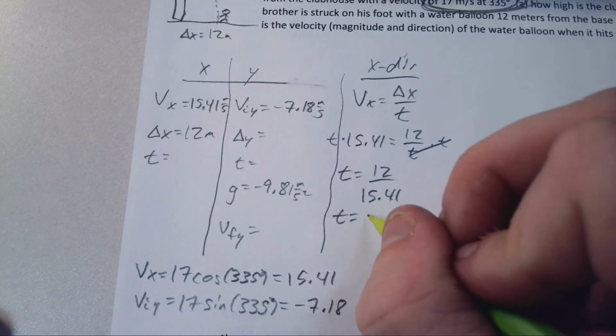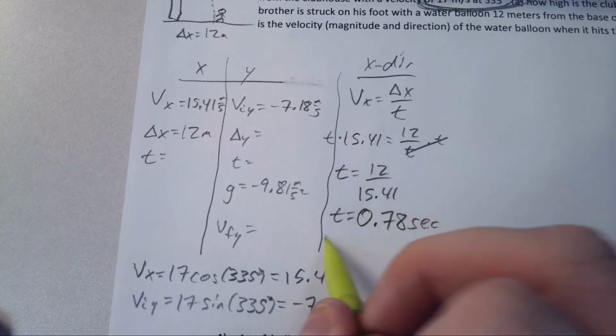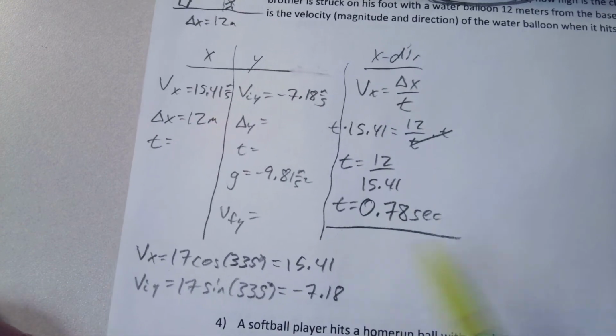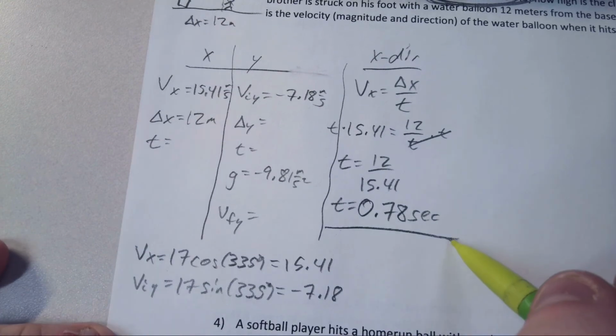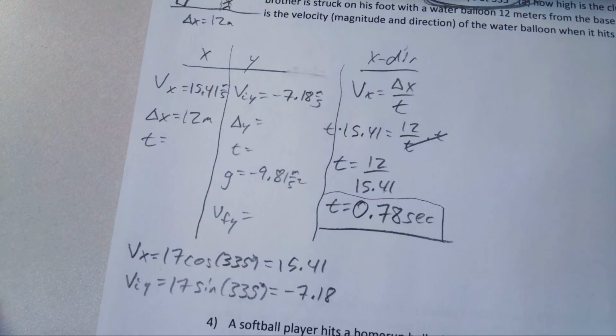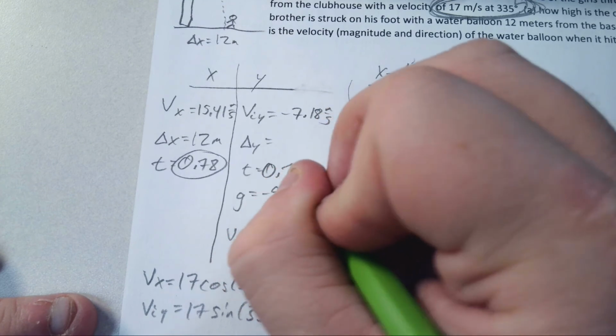That comes out to 0.78 seconds. I'm sort of going back on whether you have to box these. I guess technically you don't have to box all of these, you just have to box the answers. But if it helps you to use these problems, another part, that's totally fine. There we have the time.